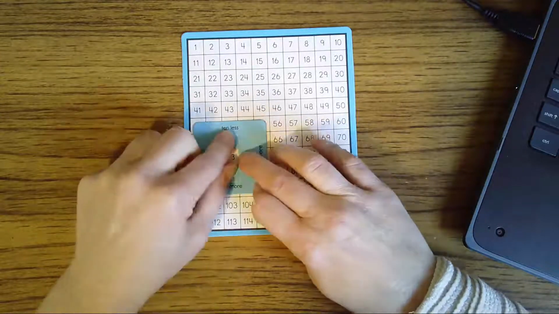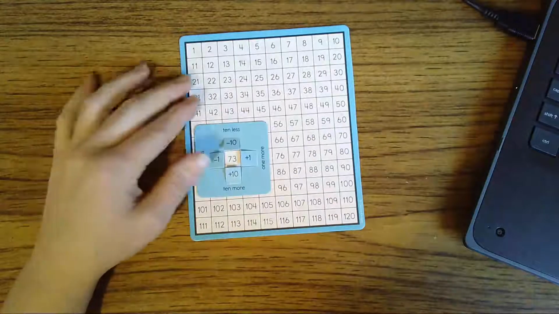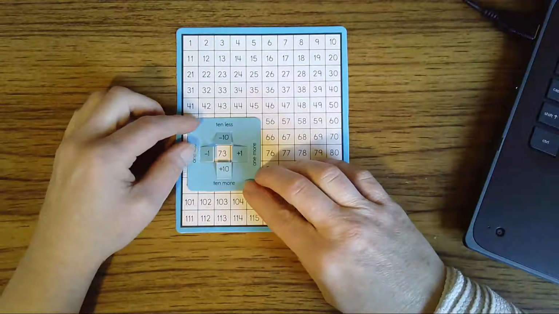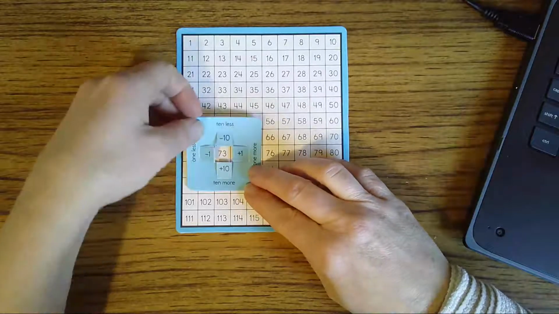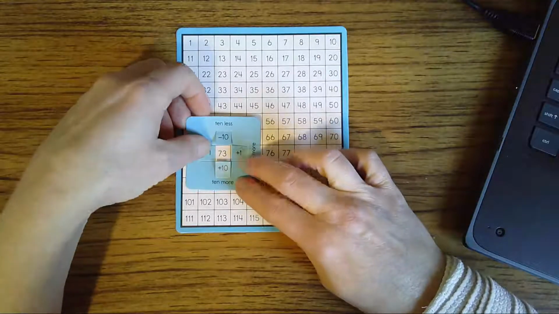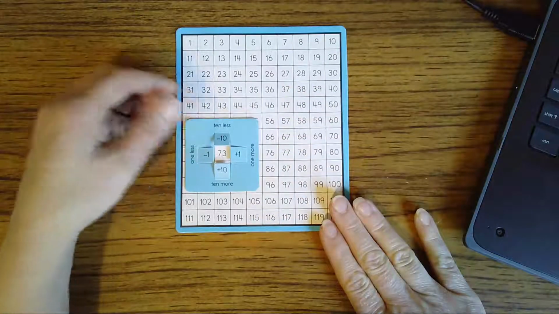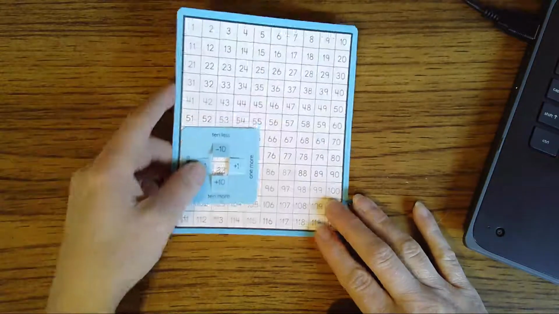So you can use these today to help you. Please be gentle with them. They do rip easy, so please take good care of them. Even though they feel kind of cheap, they were quite expensive. So those are for you to use as you are exploring on the 100 chart today.